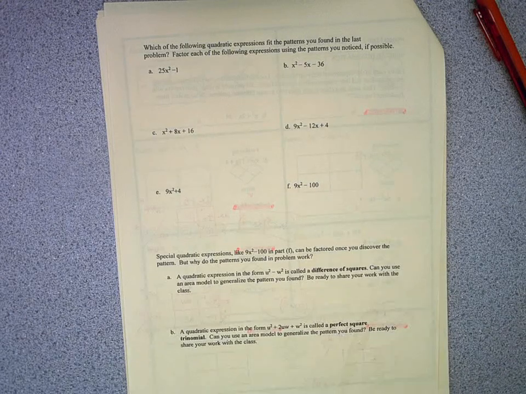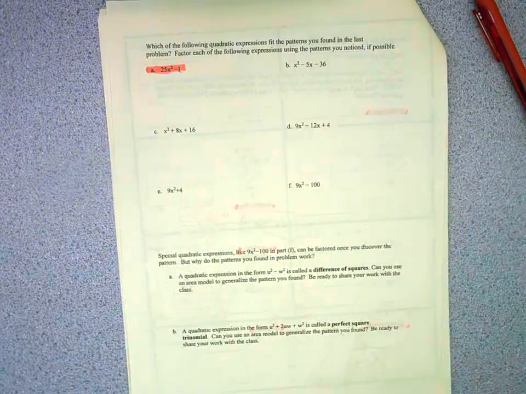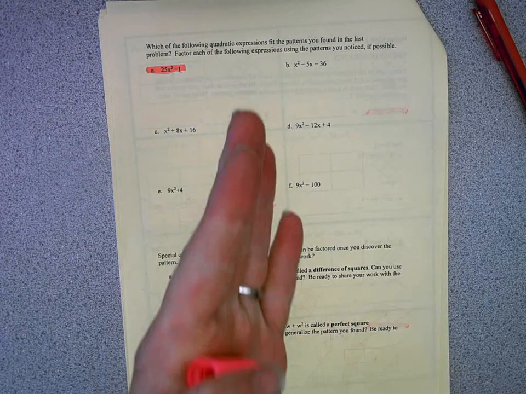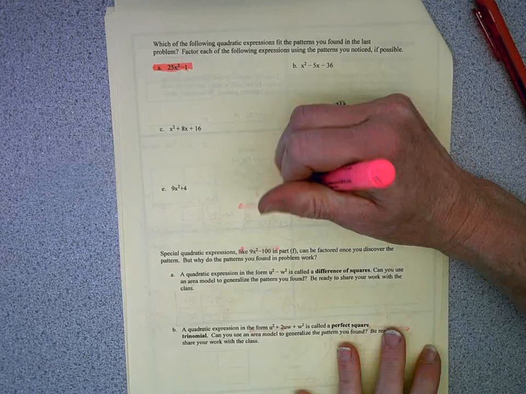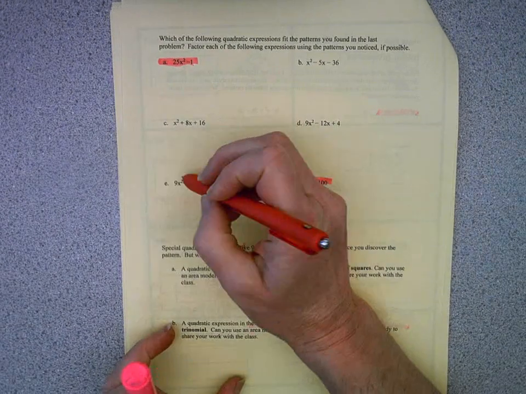I'm going to highlight in pink again. It's a binomial, two things, a difference, subtraction, 5 squared, 1 squared. Difference of two squares. Subtraction, 9 squared, 9 is 3 squared, 100 is 10 squared. Those are the other ones. This one, not factorable.